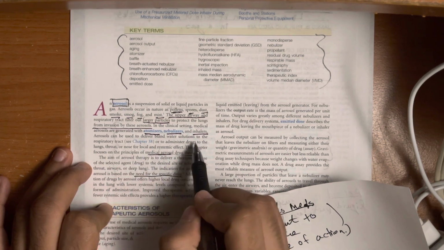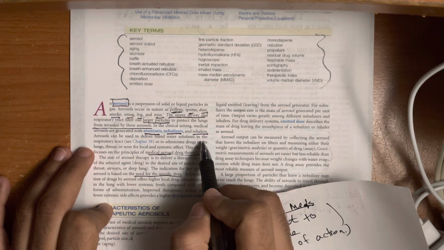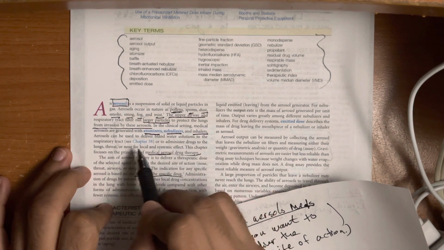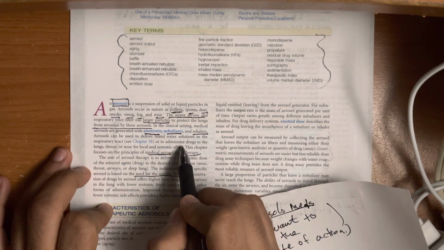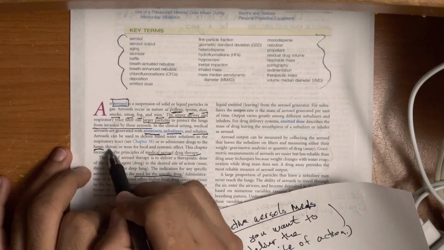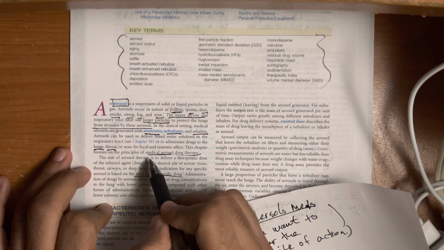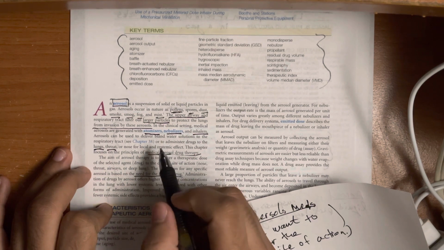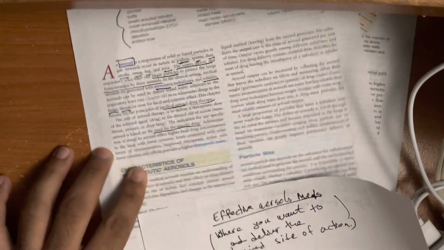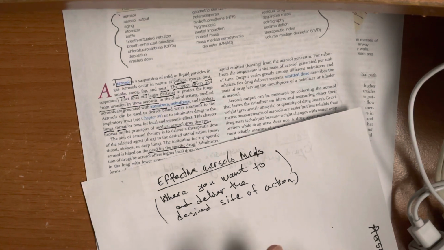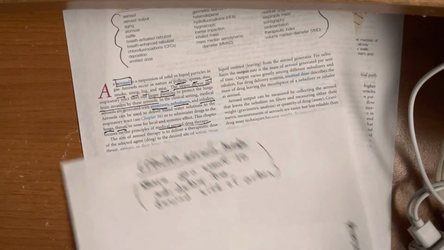So you need to understand the characteristics so that way you can understand where you want this drug to be delivered to. Either you want it to be administered to the lungs, just the throat, or the lower airways, trachea, or the throat.